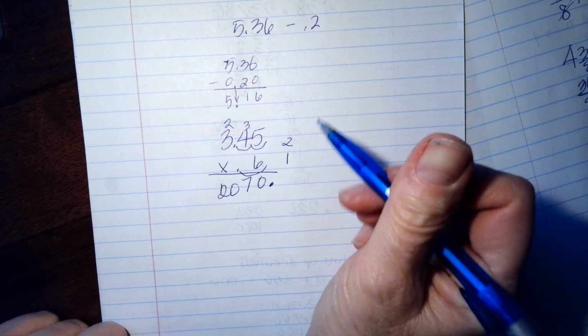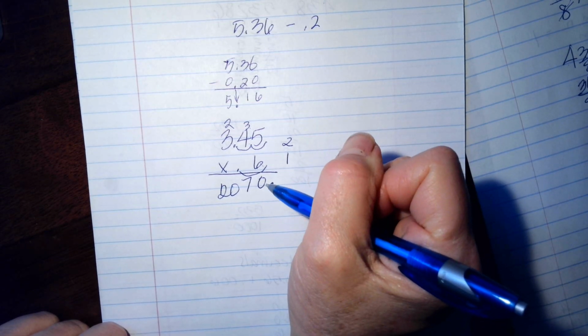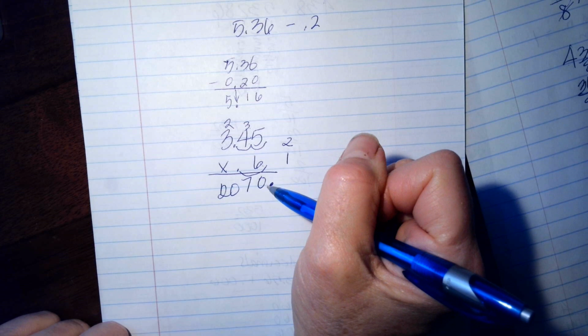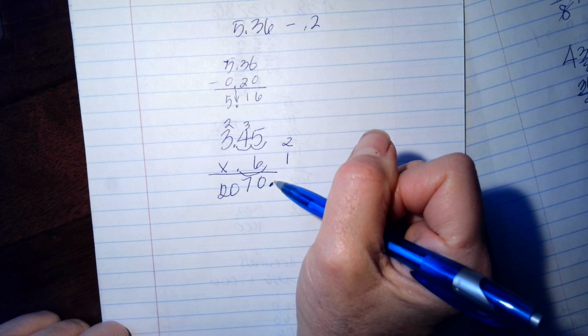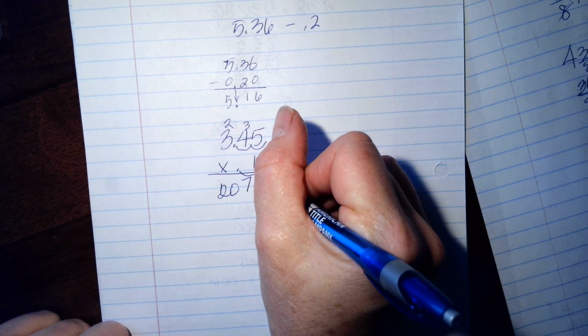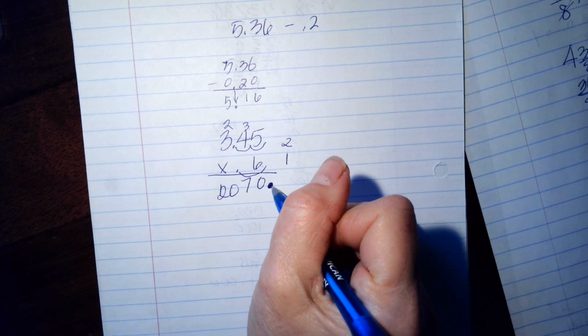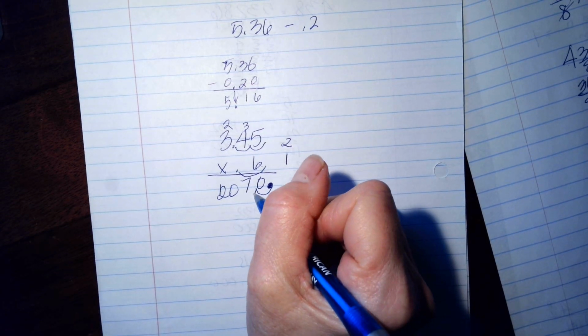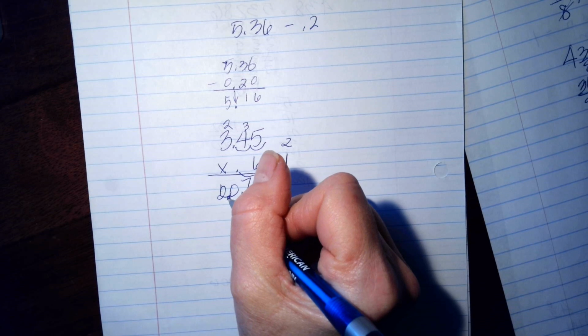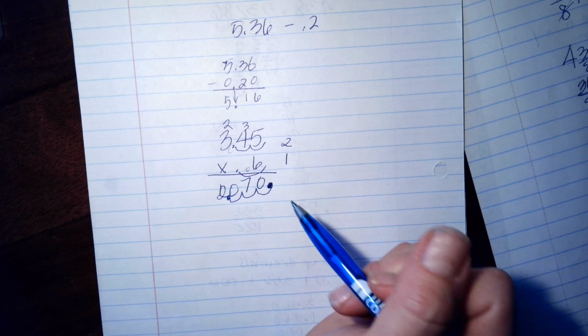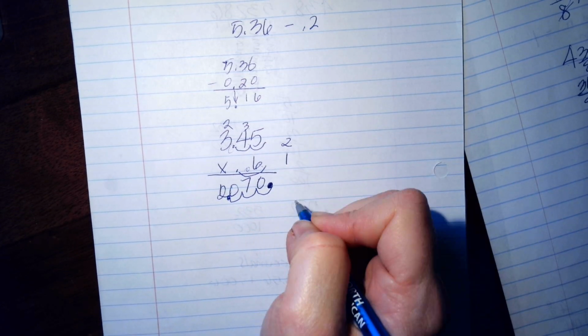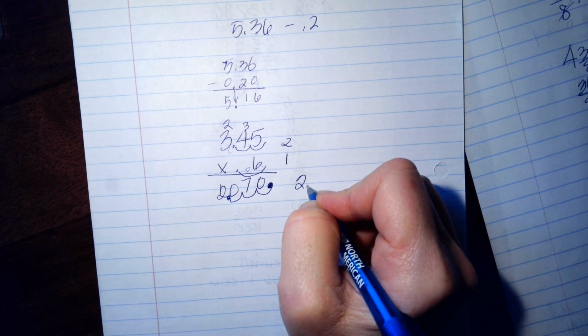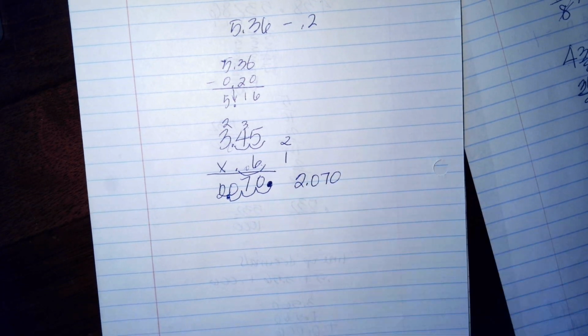So every number we have in the world has a decimal in it. It's just imaginary. We don't write it. So we're going to go ahead and put that in at the end, and then we're going to move our decimal the number of spaces that we counted. Does that make sense to you? So the answer is 2.070. All right.